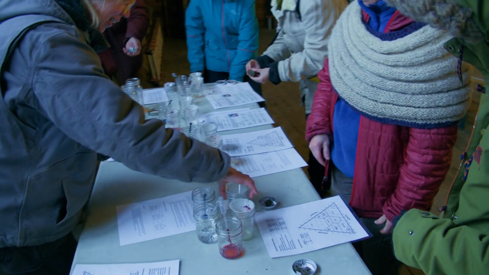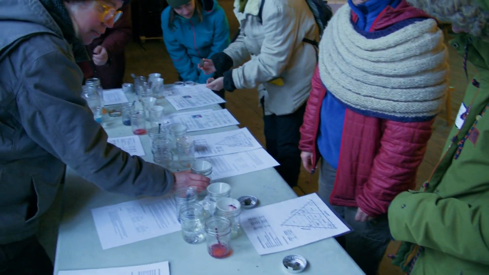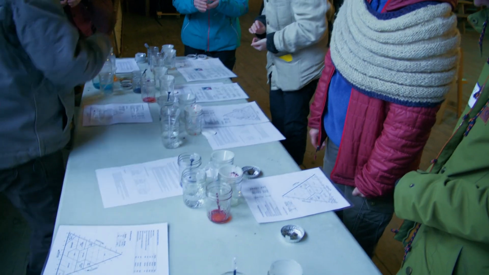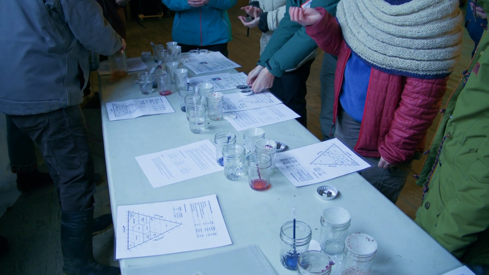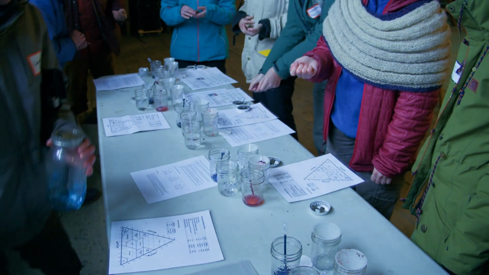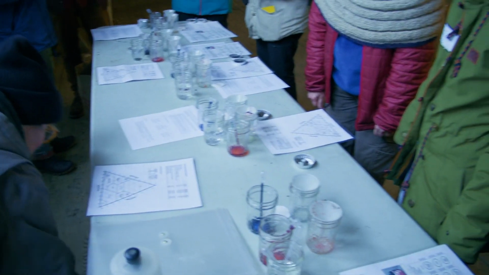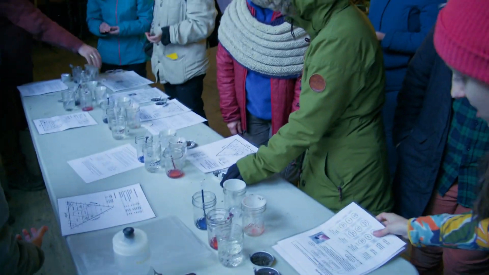Let's see. We want to make sure we have a blue one over here. Why not? In practice. Are we doing this first, or do we need our handful texture first? The texture is probably good to do first. Yeah, so that you get a little idea of what you have.